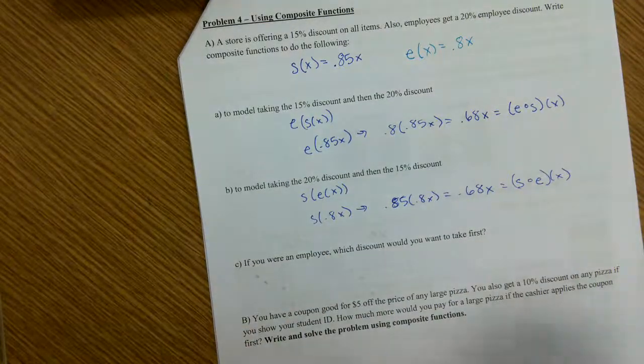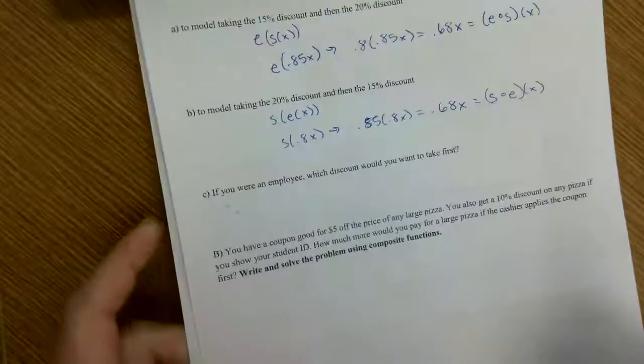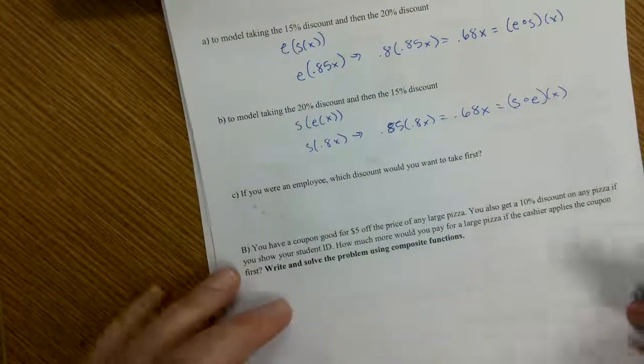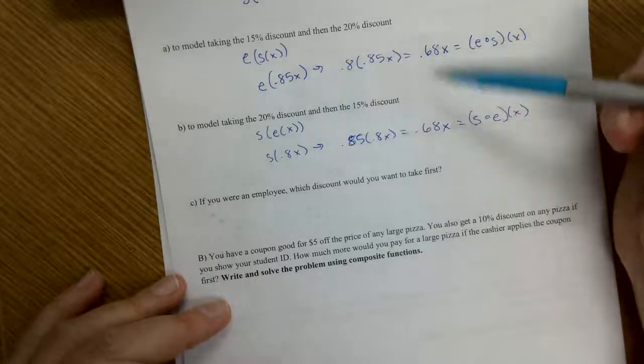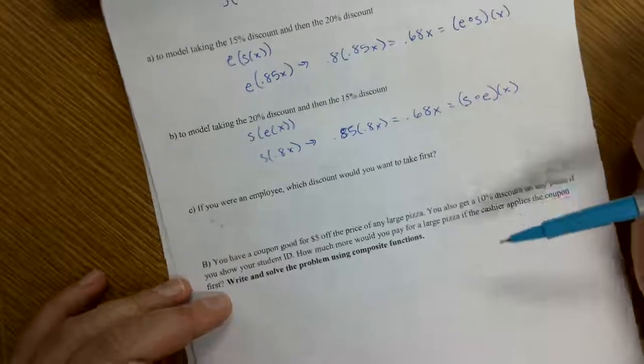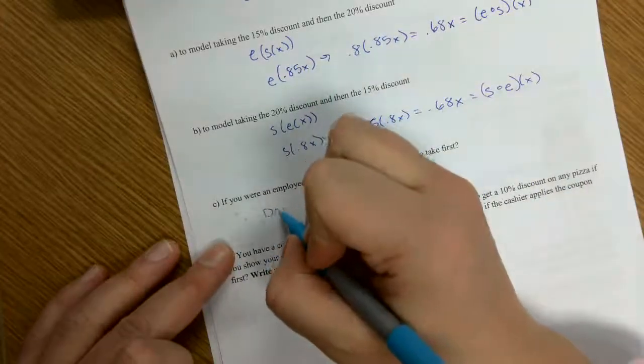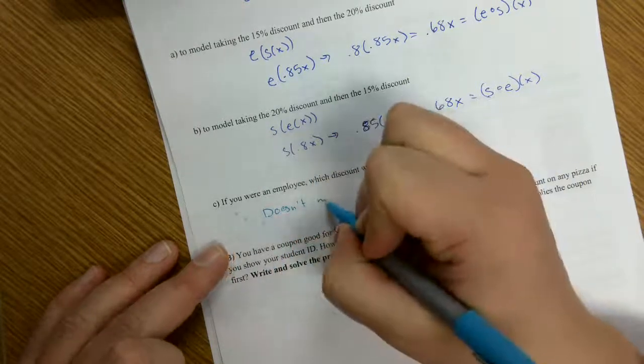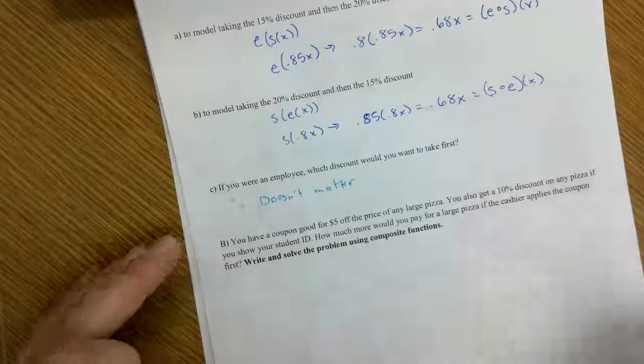If you were an employee, which discount would you prefer to take off first? Well, if you were an employee, it doesn't matter. If you look at things, these equations are the exact same. So it doesn't matter the order in which you take off first. Live your life to the fullest.